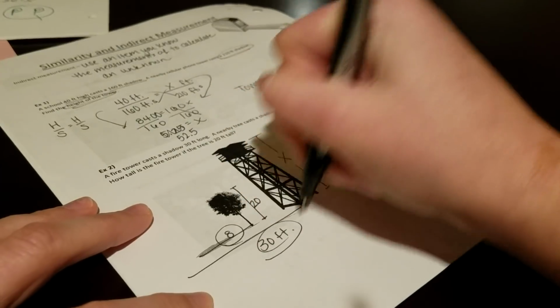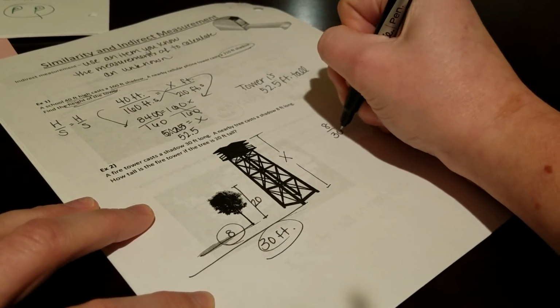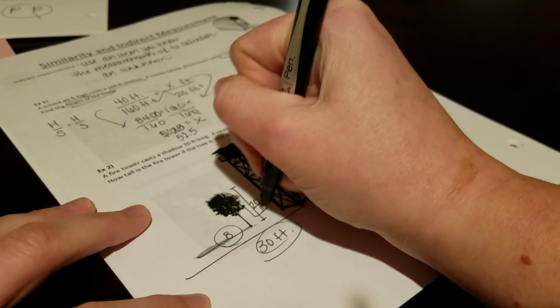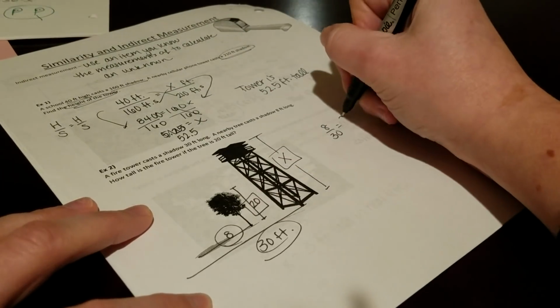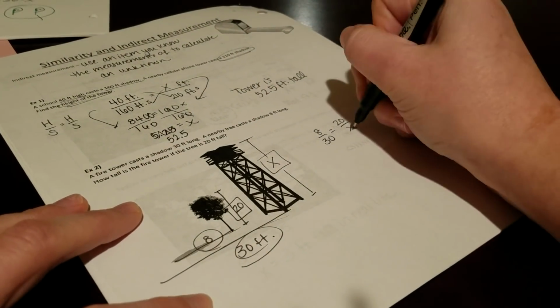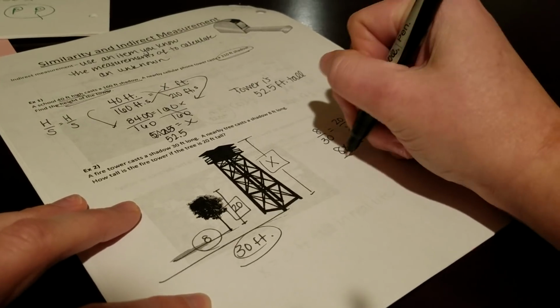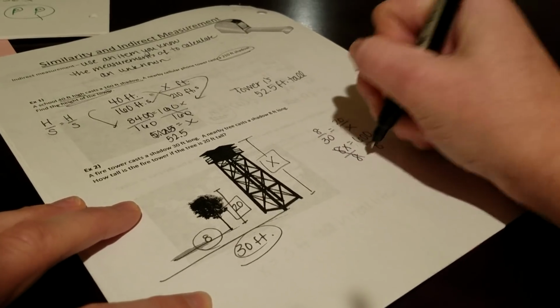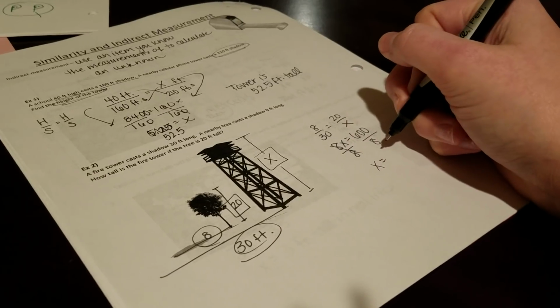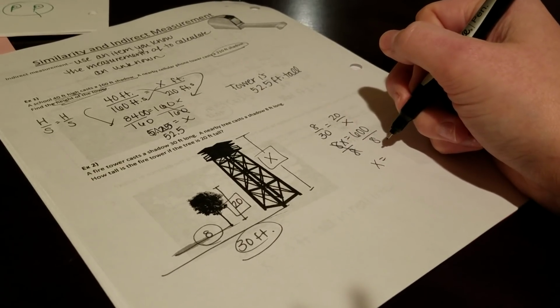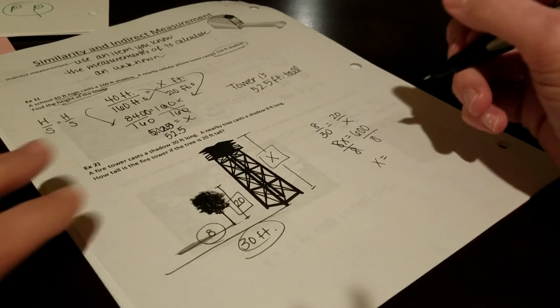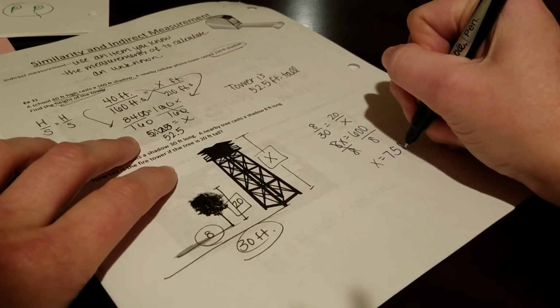So 8 goes to 30. And 20 goes to x. So x times 8 is 8x. And this gives us 600. So divide by 8. And that gives you 75 feet.